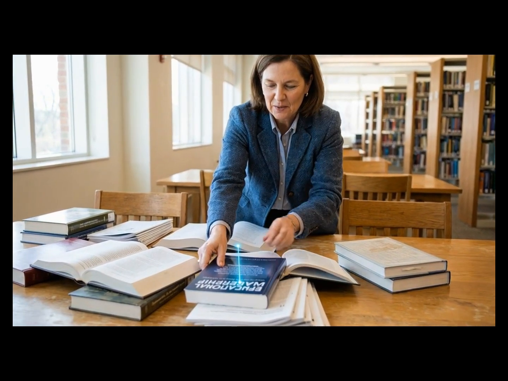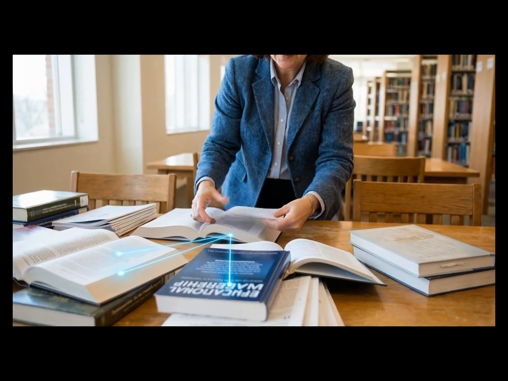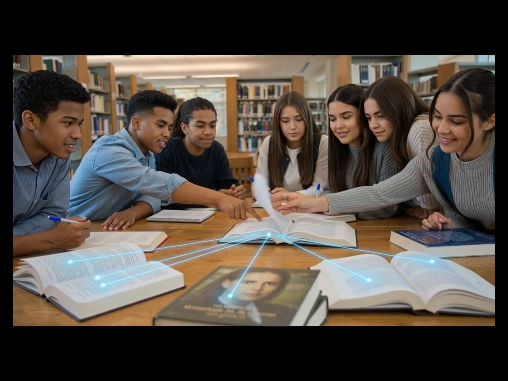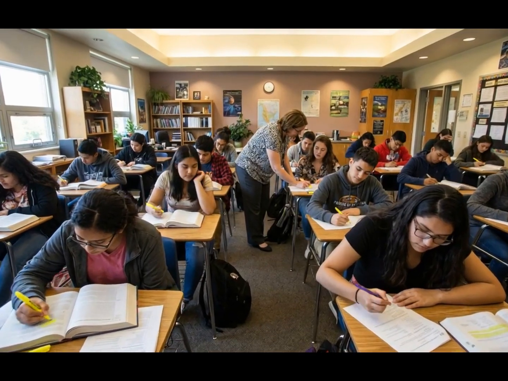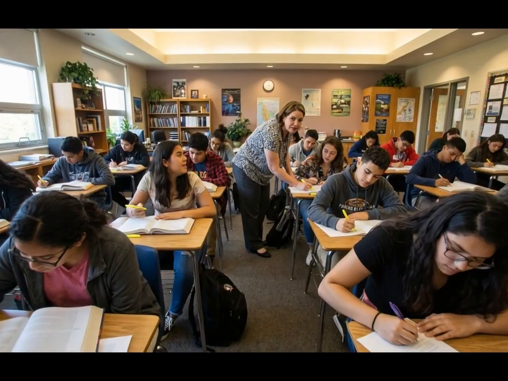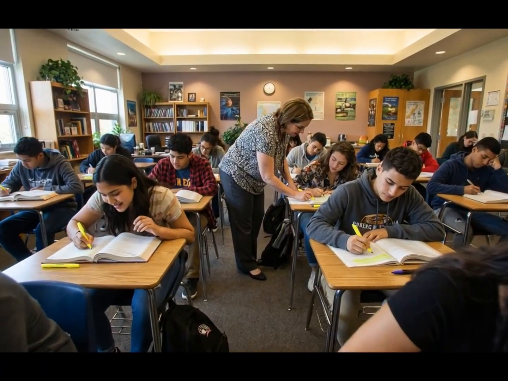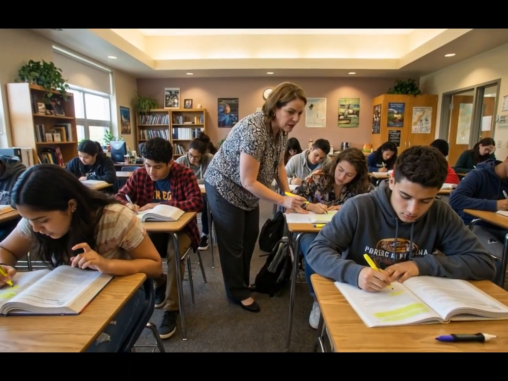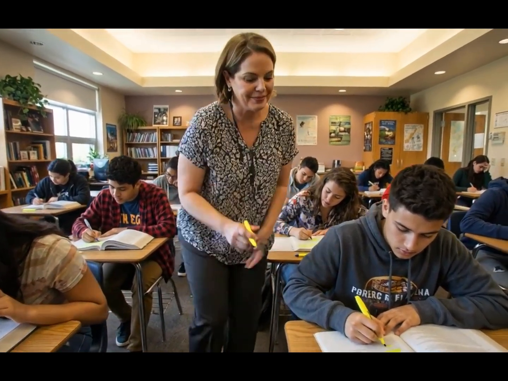The second area focused on text selection. We examined how teachers choose texts that support learning goals and student needs. This included understanding horizontal and vertical text sets, selecting complementary readings, and designing lessons that help students compare perspectives and deepen their understanding. The third area centered on reading comprehension strategies. We explored ways teachers can support students as they engage with complex texts, including strategies for struggling readers, structured reading practices, and multicultural approaches that help students connect with literature.